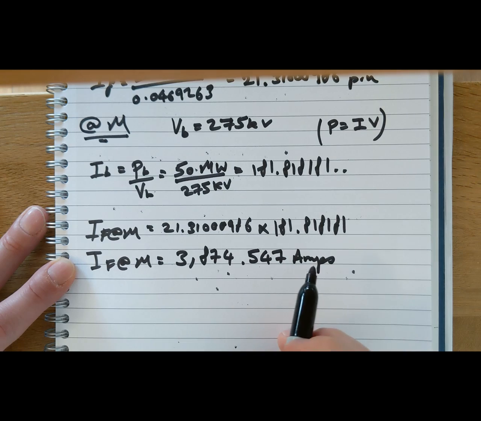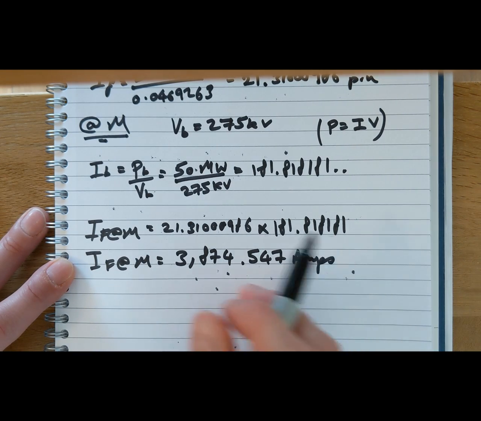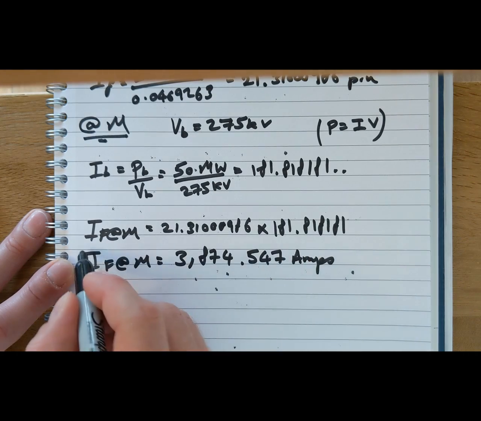And that is our fault current given a fault at point F, measured at point M at the 275 kV.